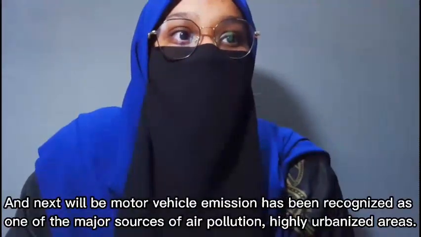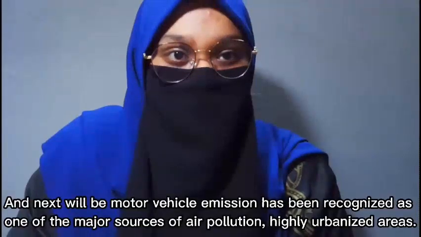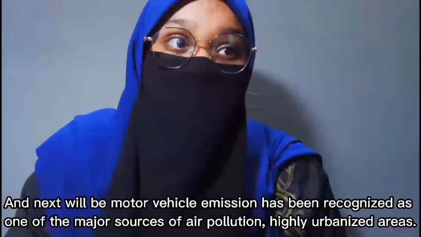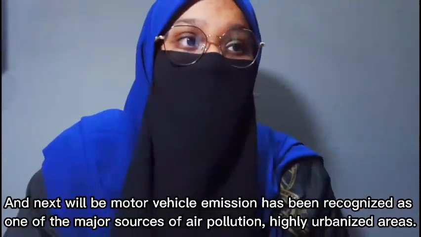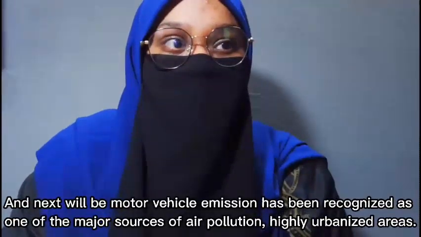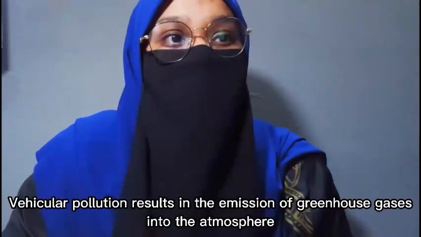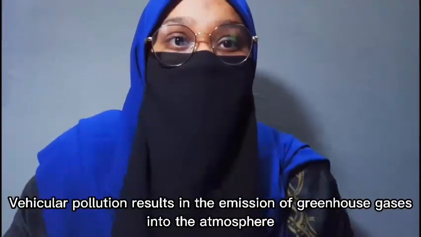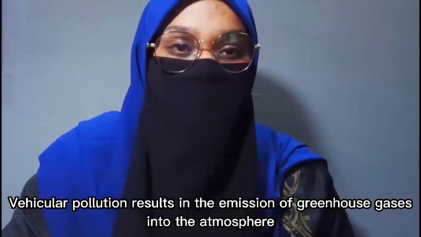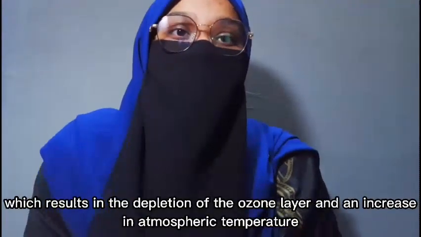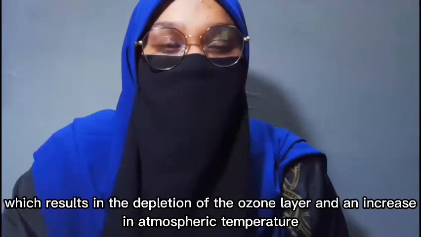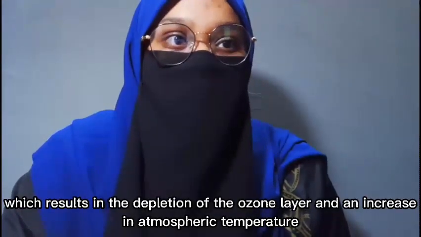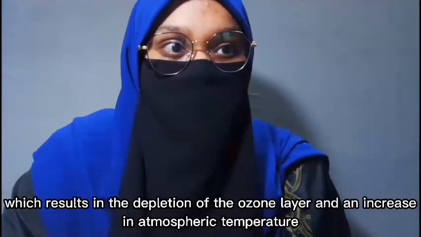And next will be motor vehicle emission. It has been recognized as one of the major sources of air pollution, particularly in highly urbanized areas. Vehicular pollution results in the emission of greenhouse gases into the atmosphere, which results in the depletion of the ozone layer and an increase in atmospheric temperature.